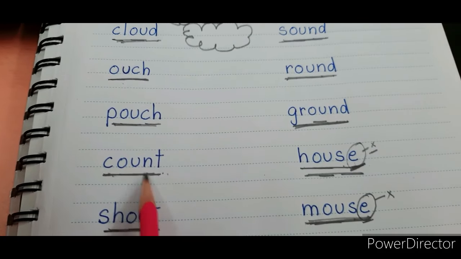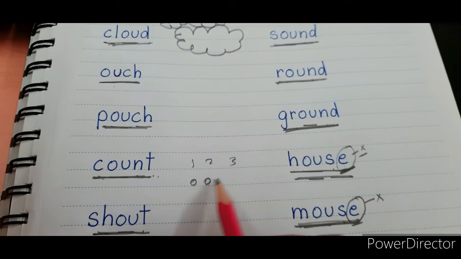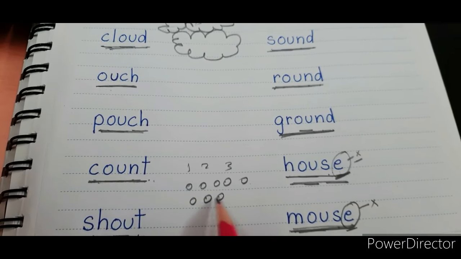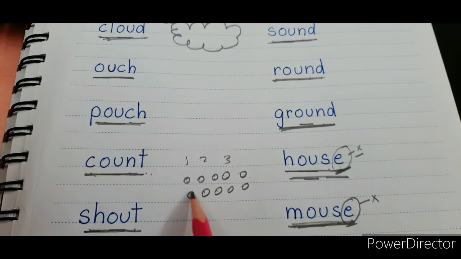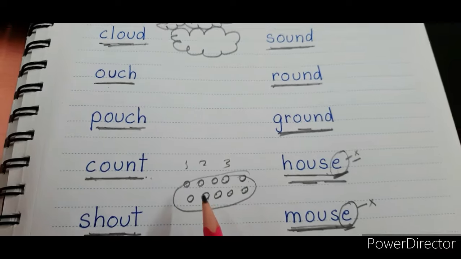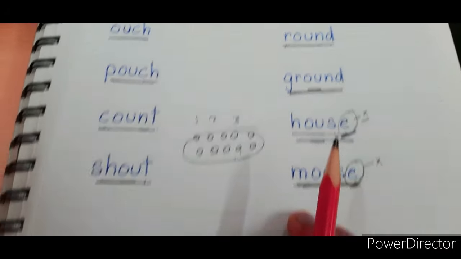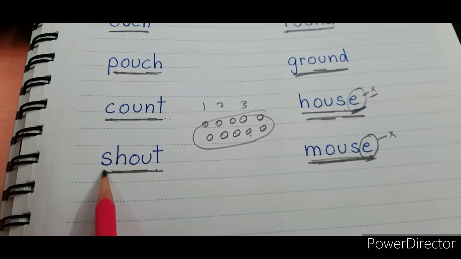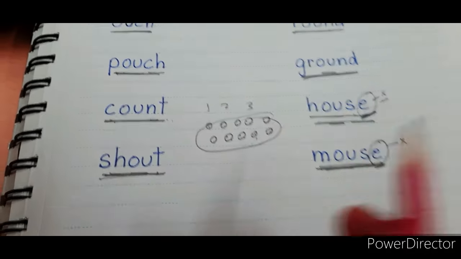Count, count means to count something like 1, 2, 3. Suppose if I have drawn so many circles here, so let's count them. 1, 2, 3, 4, 5, 6, 7, 8, 9, 10. So these are 10 circles. We have counted these circles. Count, ginna. Shout, shout means to speak loud, zor zor se bolna.